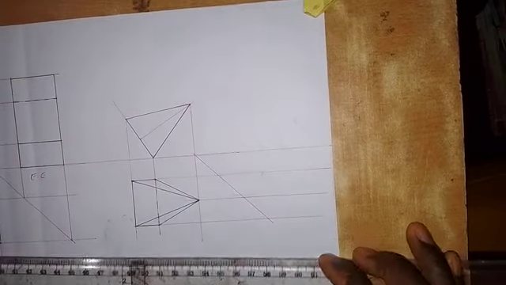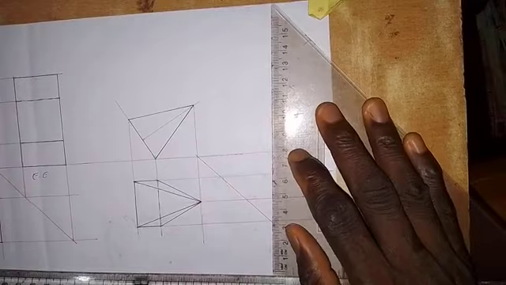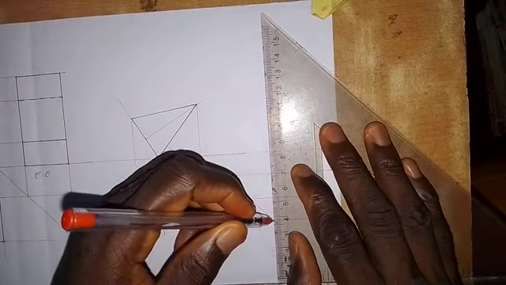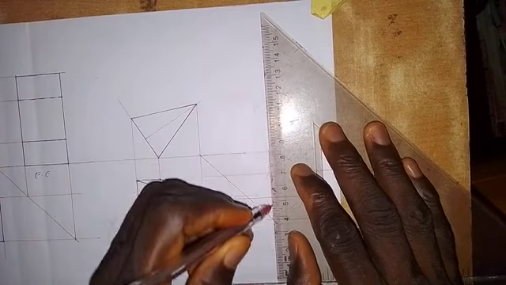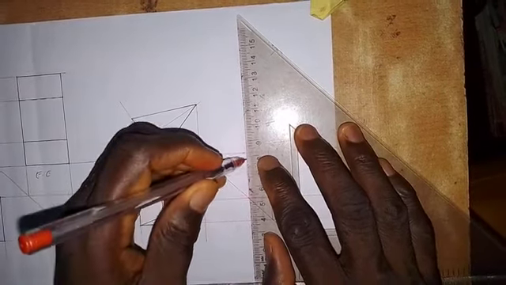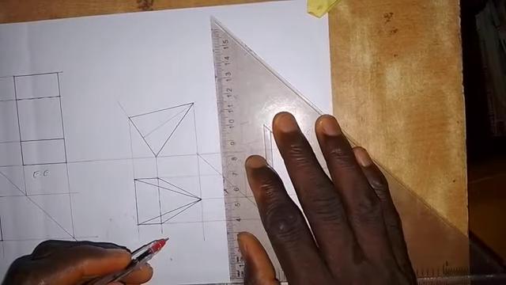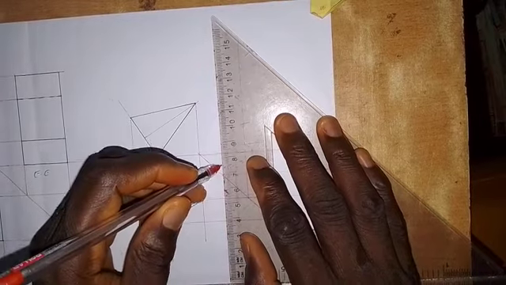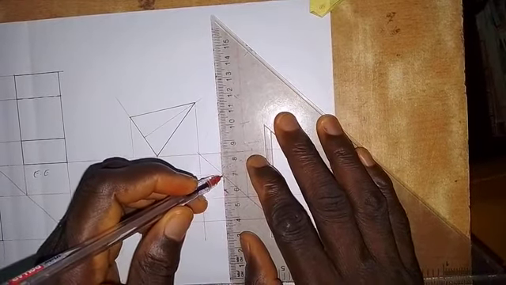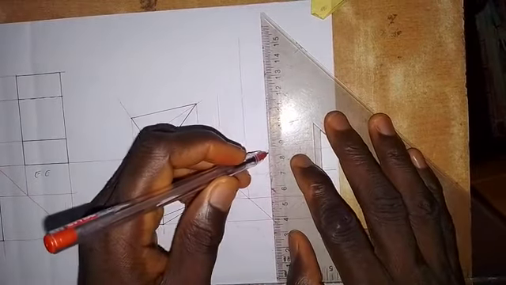From this point here I will draw a vertical line to meet this horizontal line, and from here also I will draw this line as a center line up like this, and from this point here I will draw a vertical line. It should go up, and here also it should go up.